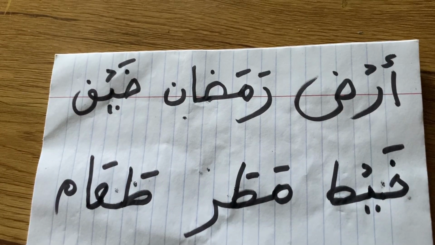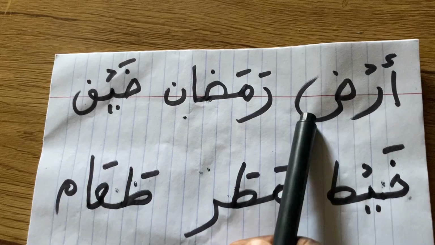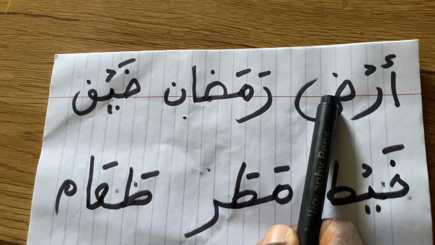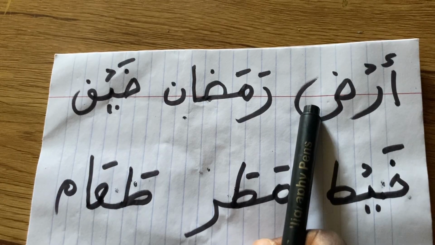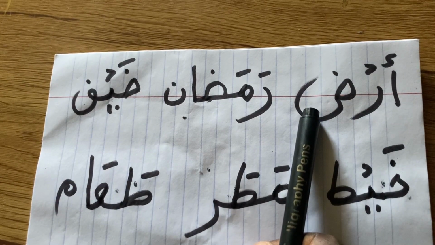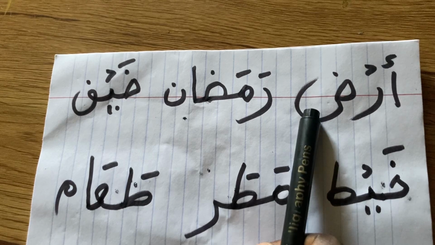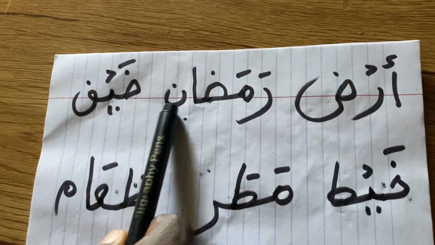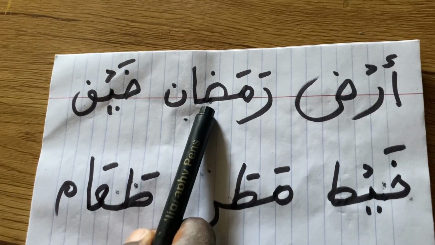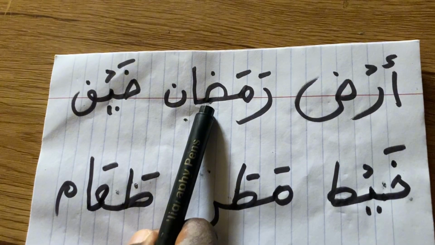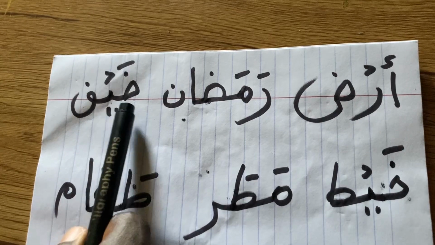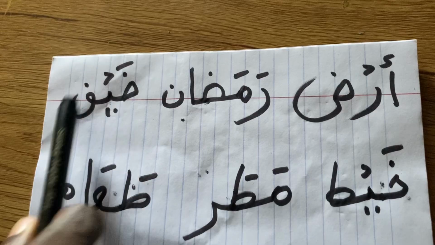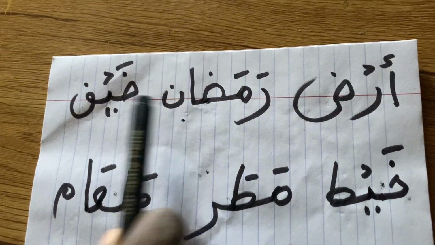Now on this page, we're starting with Dodon. This is Dodon. Arudu. You can see how they write this Dodon here. This Dodon, you can only see it in a word at the end. And this Dodon, Ramadan, you can only see at the center of a word. And this Dodon, you can only see it at the beginning of a word. Doifun, doif, ardun, Ramadan.